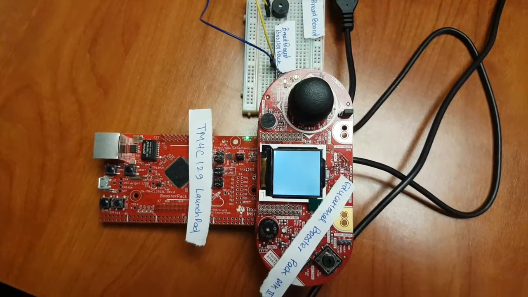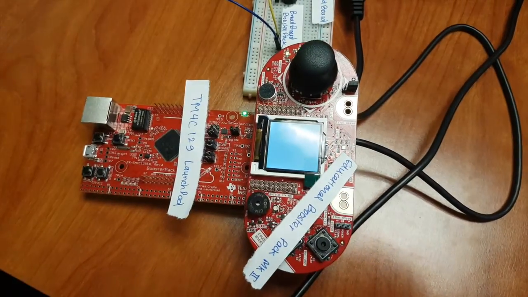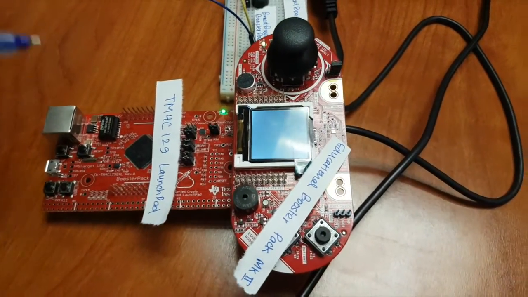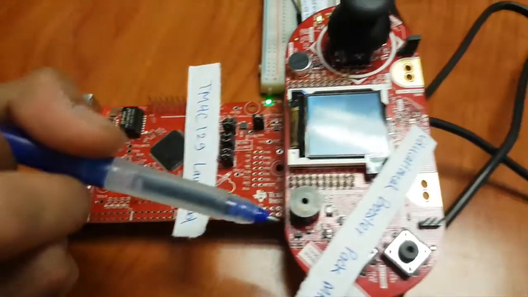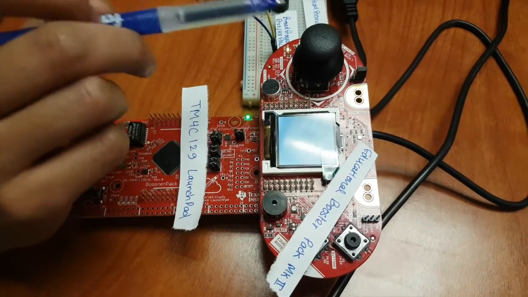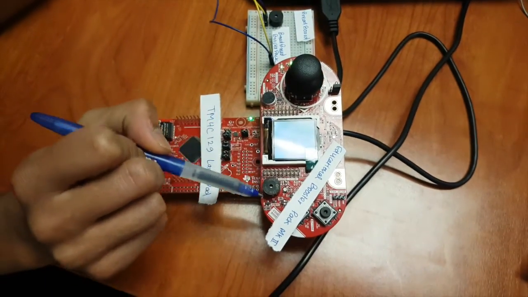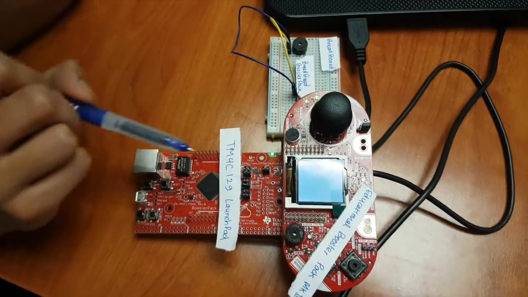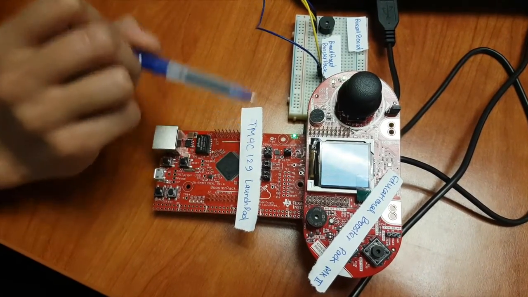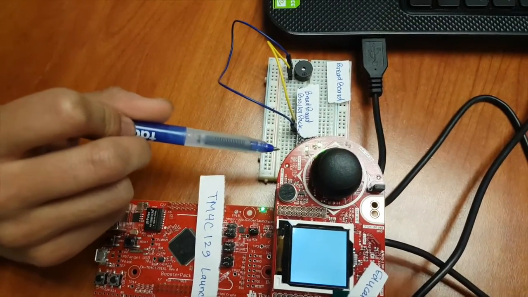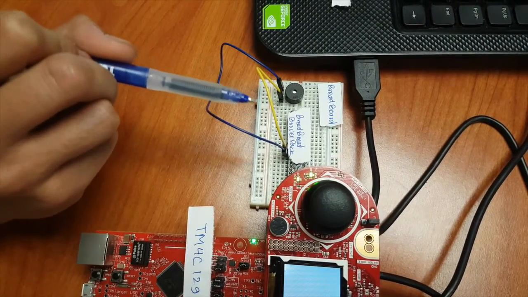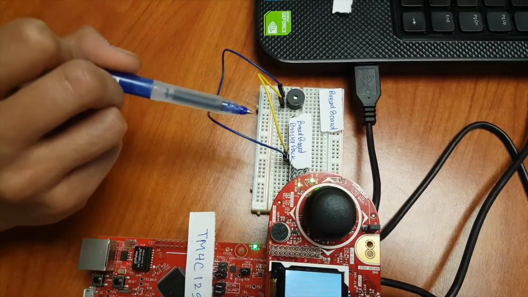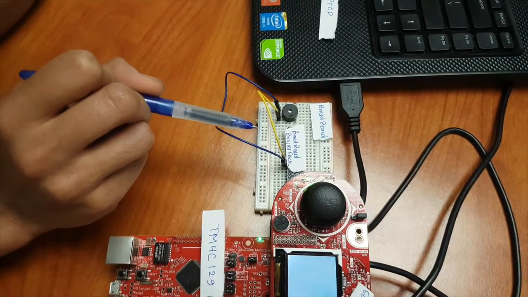This is our final product after connecting the launchpad and booster packs. The first we have is the TM4C123 launchpad, which is then connected to the educational booster pack MK2, which consists of joysticks and some buttons that we use to detect the Braille script. The launchpad is connected to the breadboard booster pack, which is connected to a breadboard which consists of a buzzer, and the connection established by the wire.